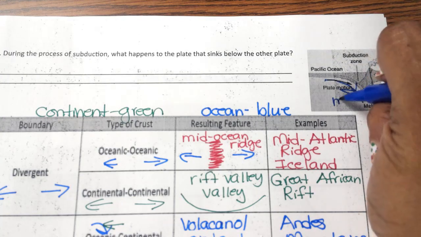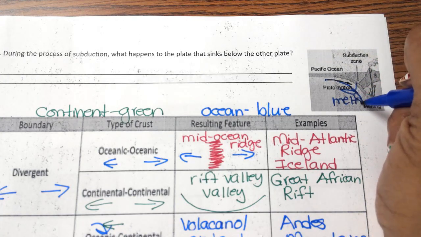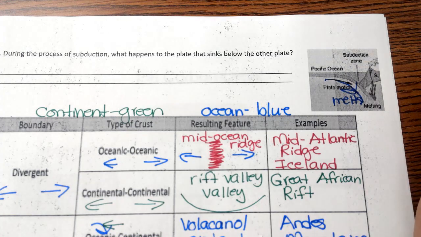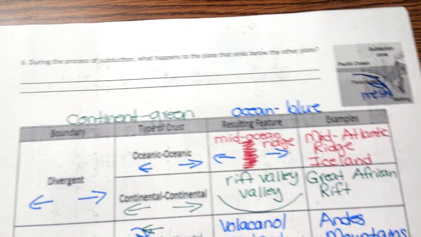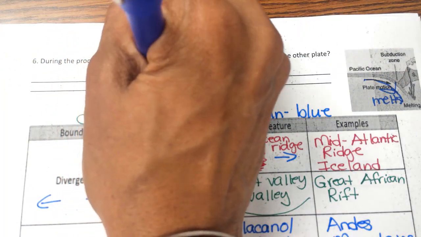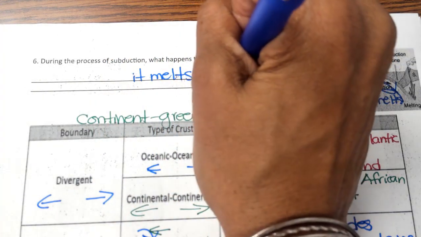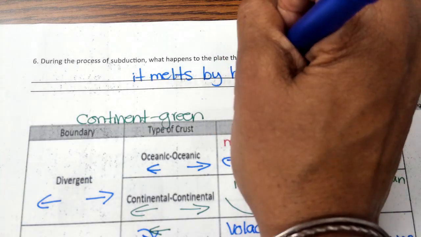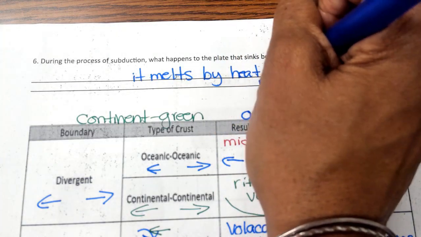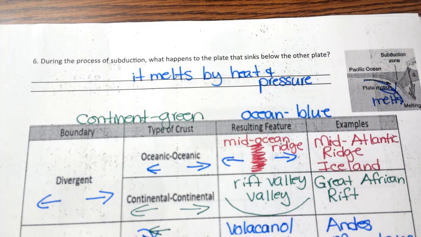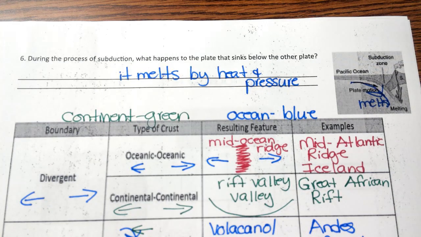This plate melts, and it goes back into the mantle, and that can form your volcanoes or volcanic islands. So we're going to say it melts by heat and pressure.